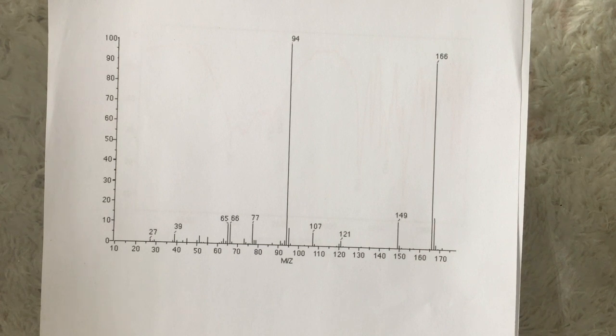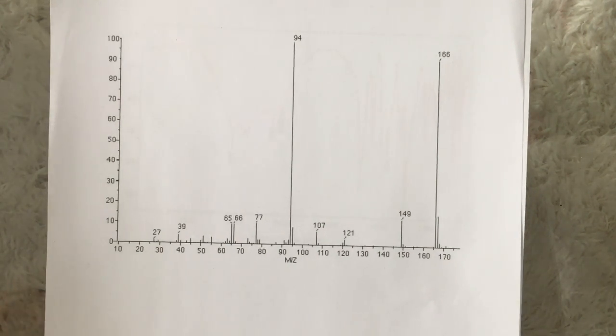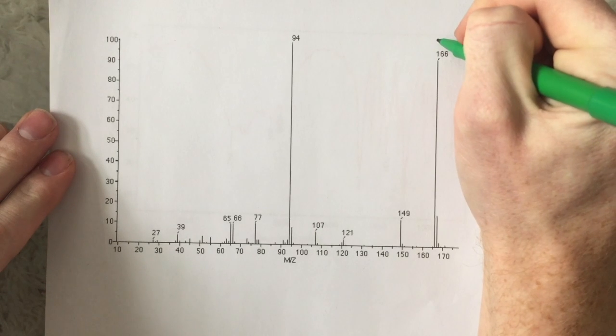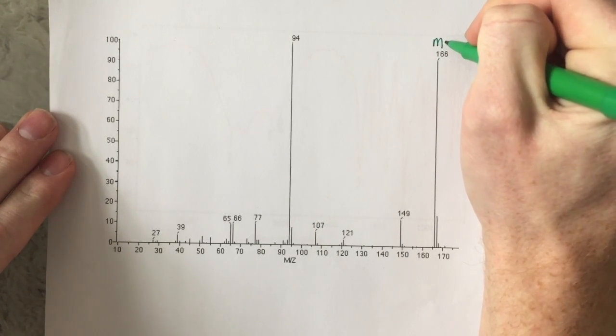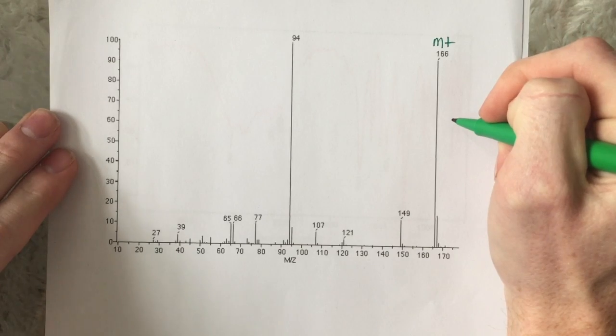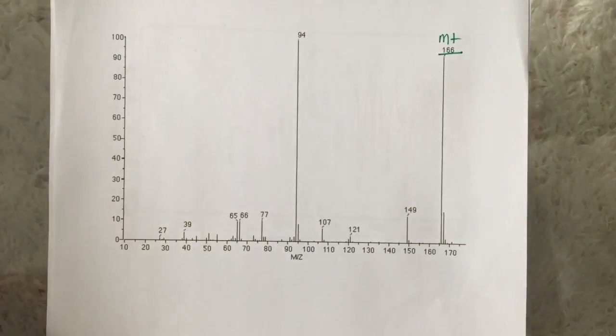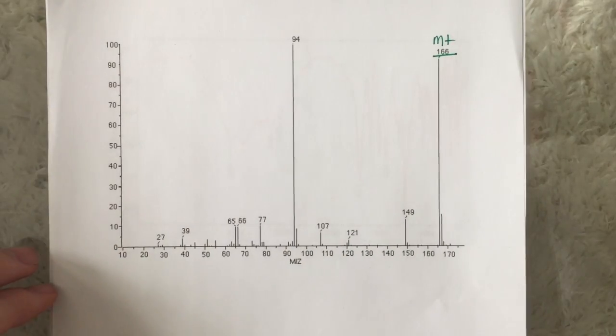All right, so today we are going to be uncovering the structure of an unknown using MS, IR, carbon-13 NMR, and proton NMR. So starting out with MS, we see a diagram and a chart that we need to go ahead and fill in. This first peak right here, which is the 166, helps determine the molar mass of the structure.